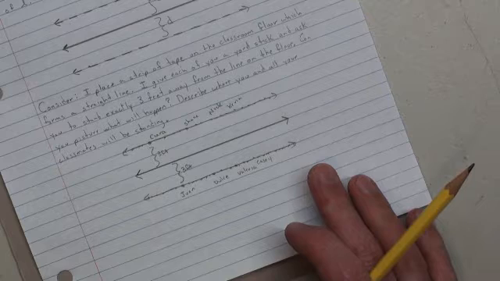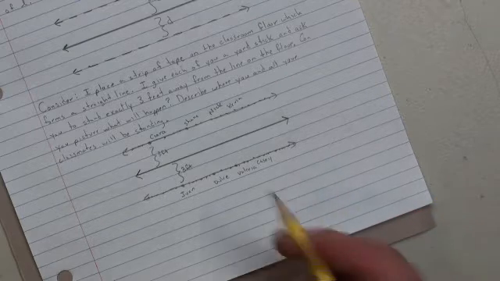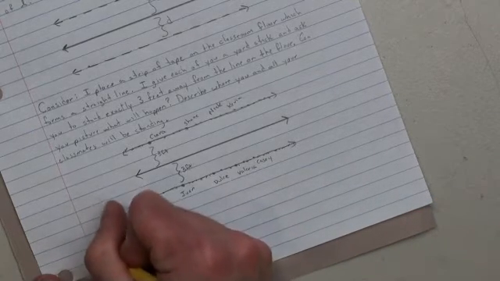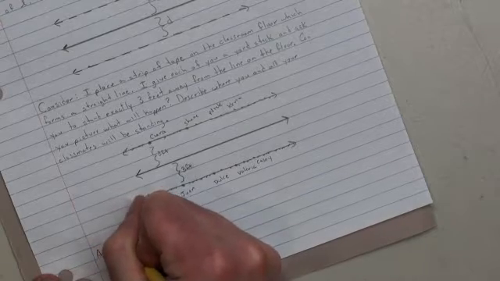Okay? So let's write down a little summary of what that says. So here's what I'm going to do. I'm going to put answer, and if you run out of room, just go on to the back.